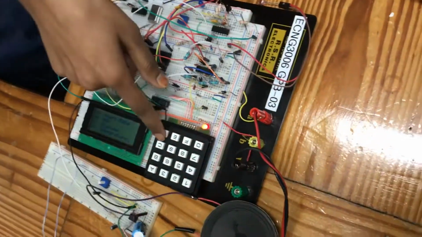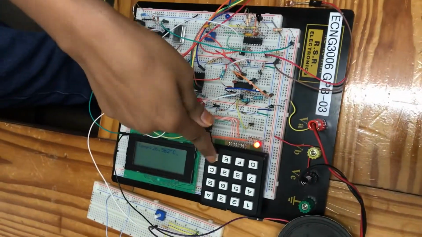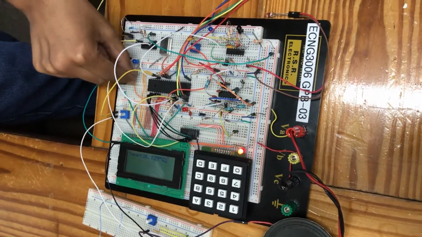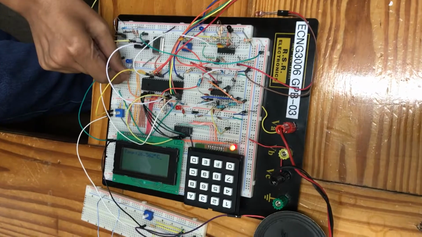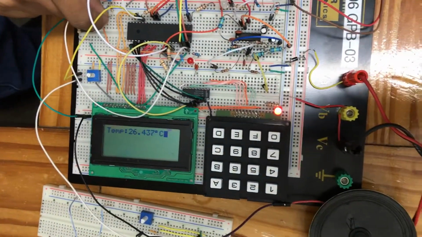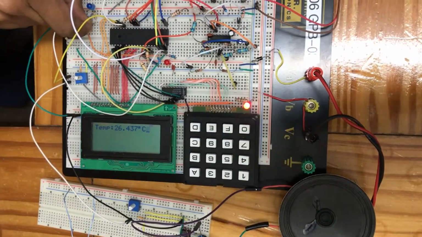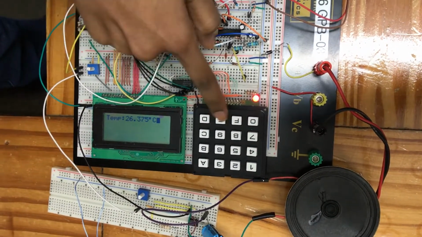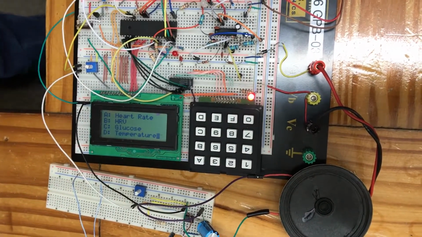We have temperature. So when you press D, it will show the current temperature. And here we have the DS1822. You can see when I put my hand on the temperature sensor, the temperature will be increasing. So it's changing. So go back to the main menu here.